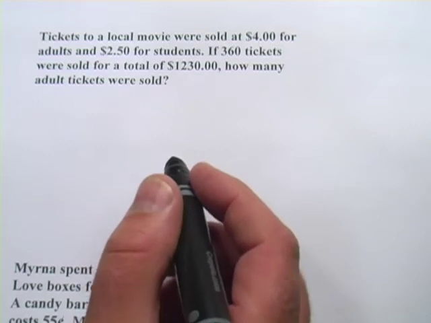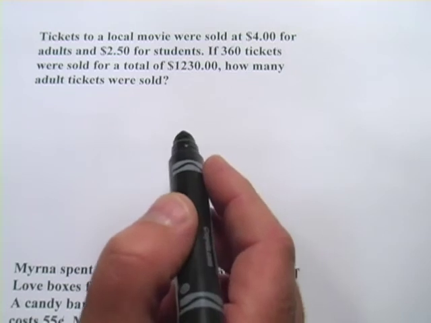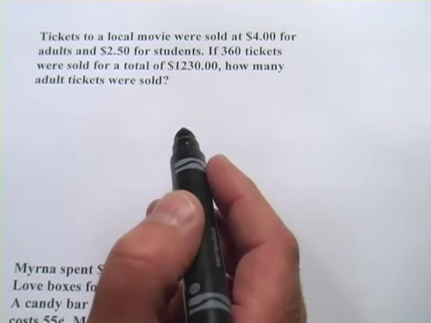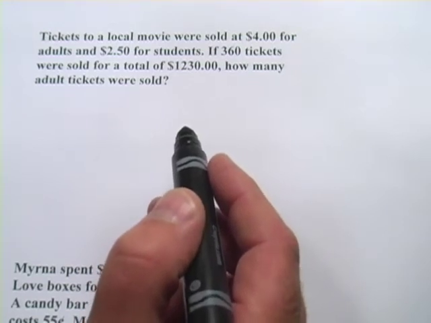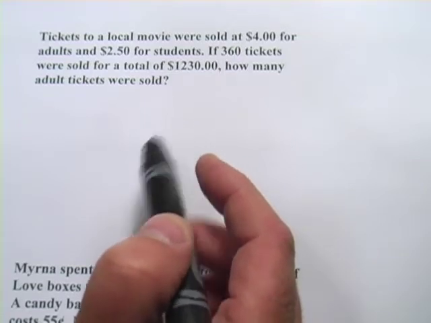Here we have some word problems that need to be solved with a system of equations. So for each of these word problems, we're going to come up with two equations with two variables and then solve for one of the variables. Let's look at this one.